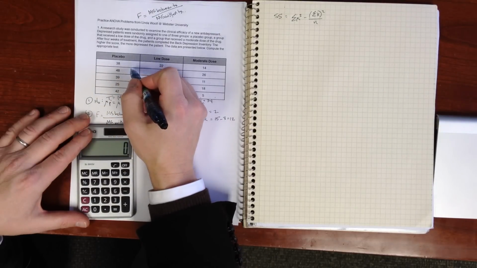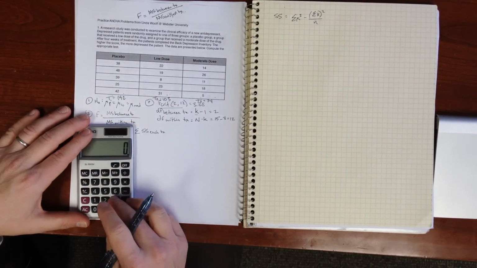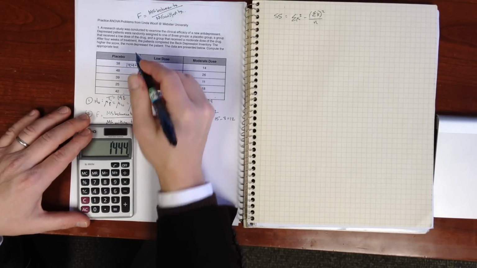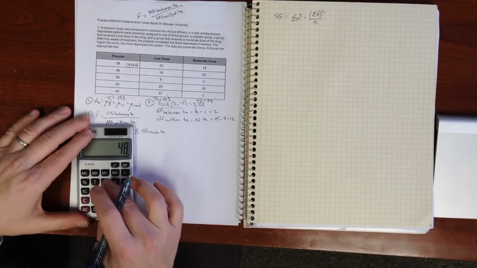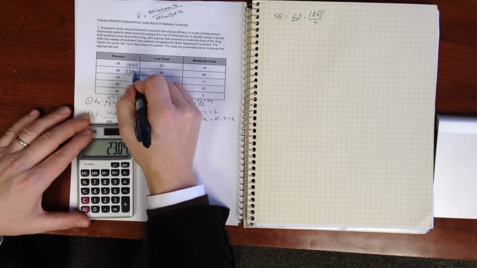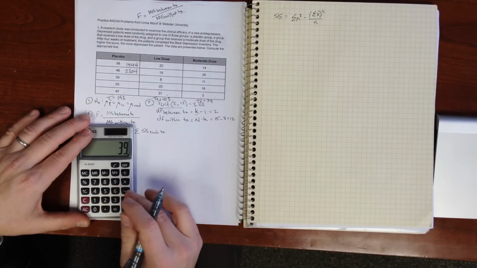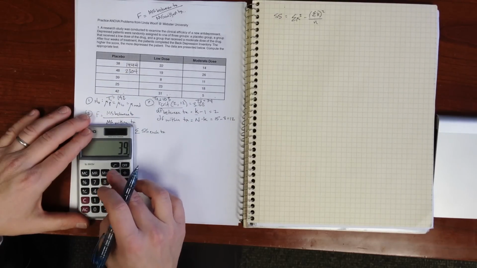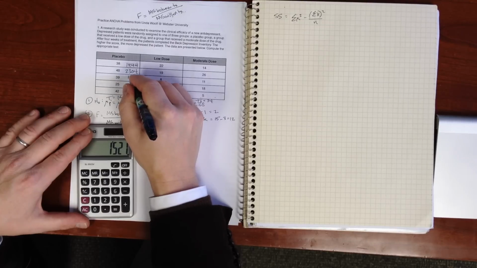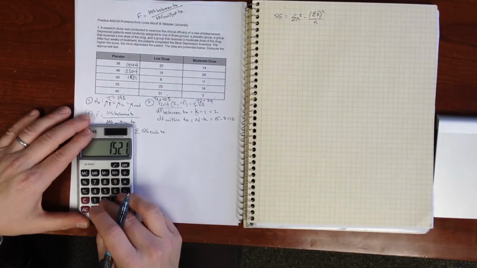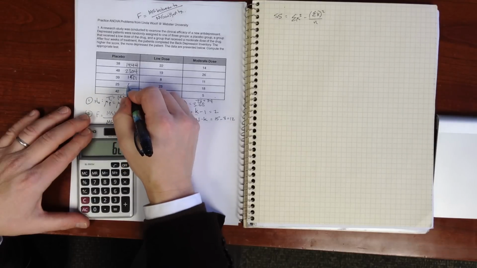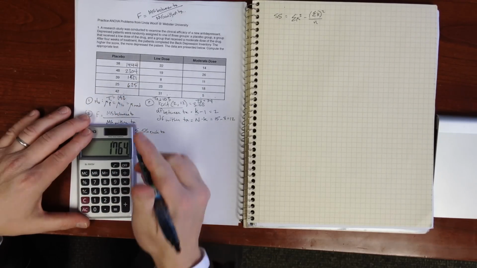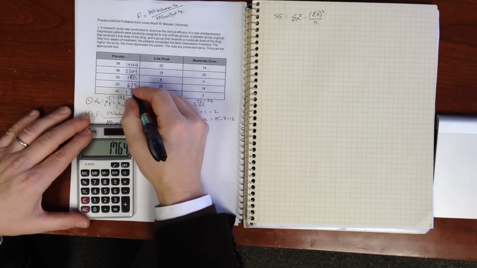Let's go ahead and calculate the squared scores for each one. So 38 squared is 1444. 48 squared is 2304. 39 squared is 1521. 25 squared is 625. And 42 squared is 1764.